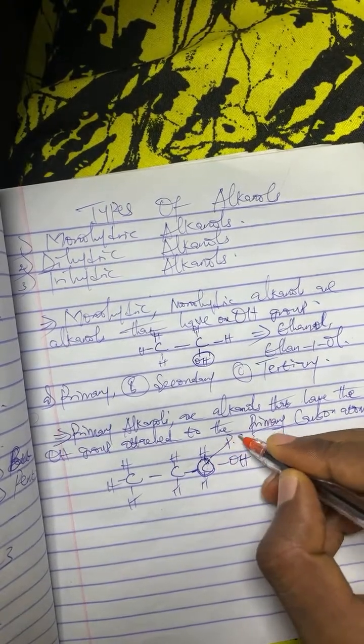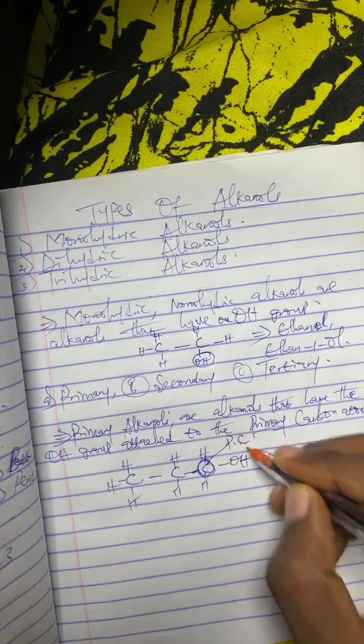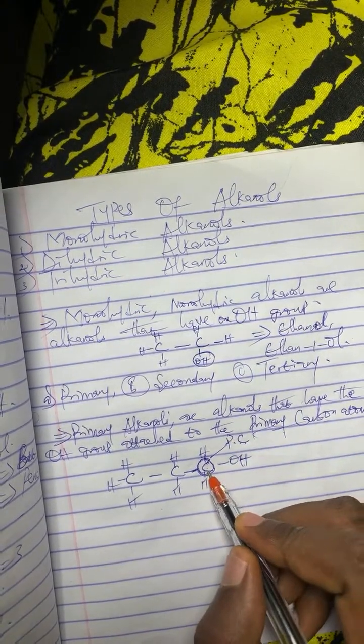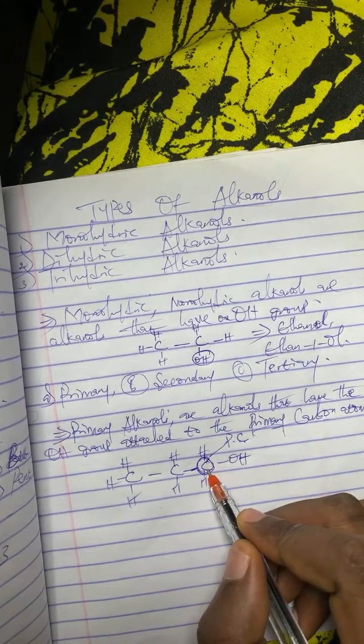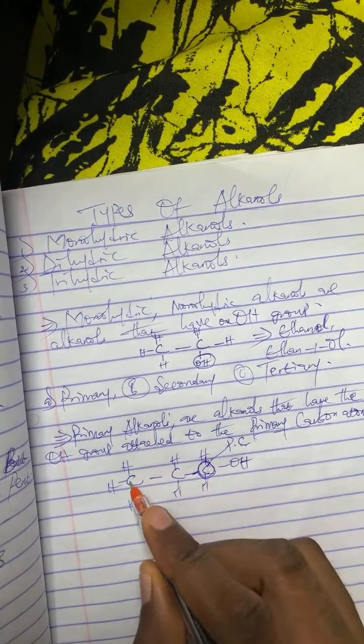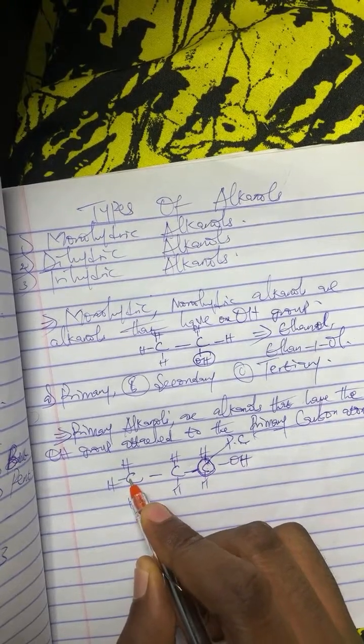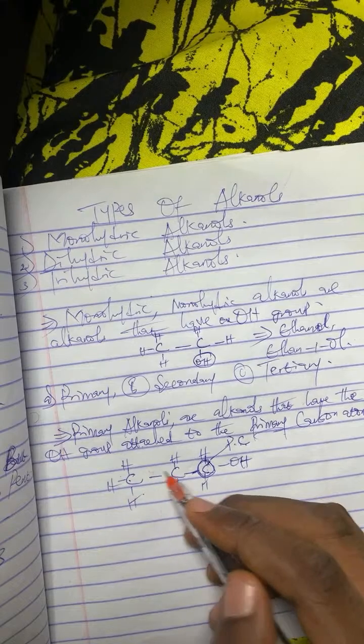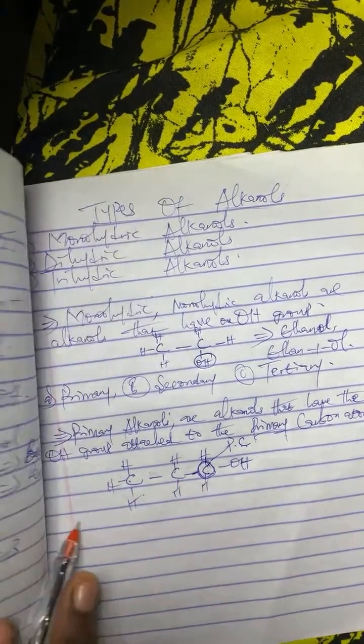So this is PC. What is PC? Primary carbon atom. So when the OH group is attached to the primary carbon atom, that particular alkanol is what? A primary alkanol. This is also a primary carbon atom. Why is it a primary carbon atom? Because in the carbon atom, we have hydrogen surrounding it, and one carbon atom. So this is a primary carbon atom.